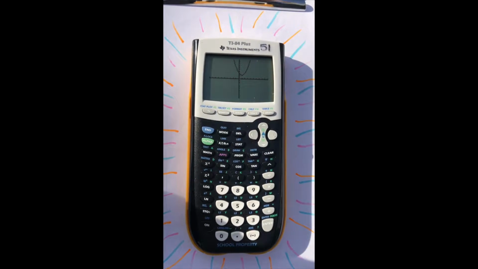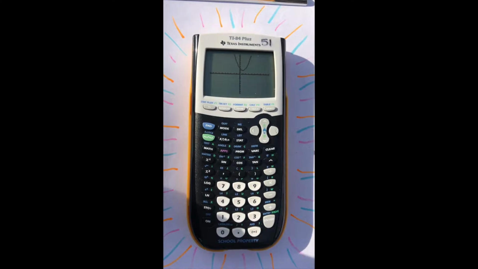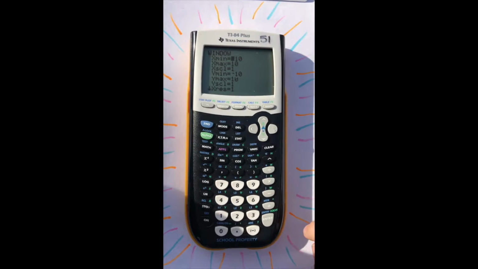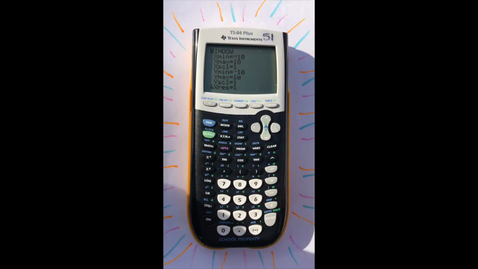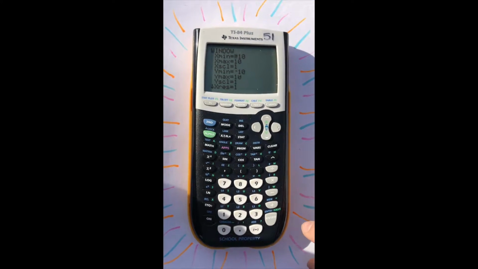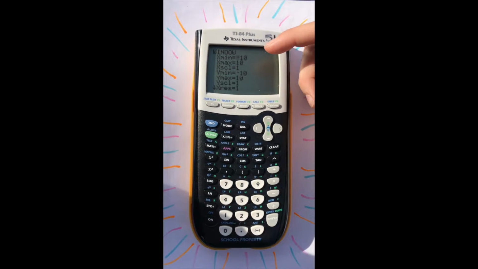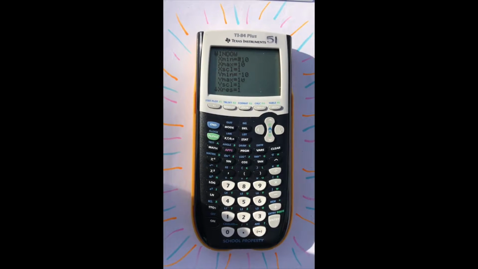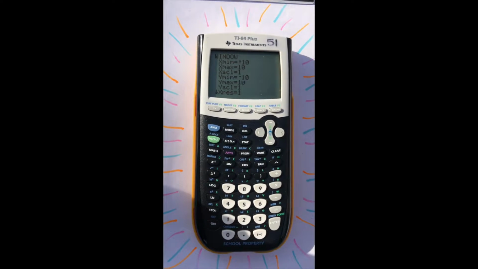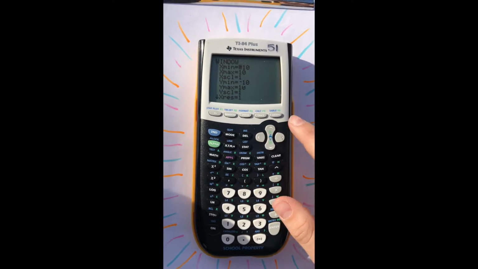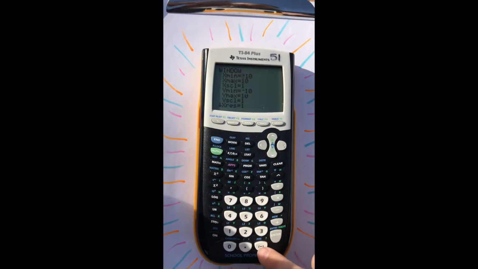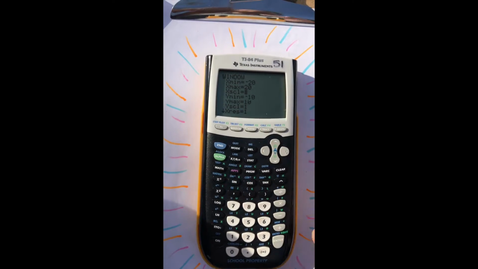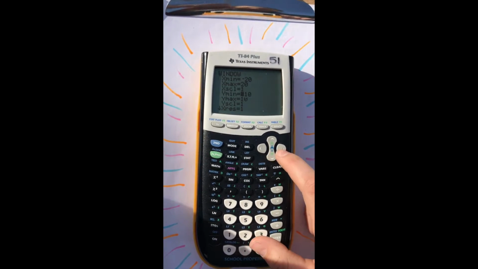If you aren't happy with your parabola because you can't see the entirety of it, you want to hit window. And once you get to the window option, you're going to want to make your x min, x max, y min, and y max bigger so you can see more of it. So I'm going to go ahead and change from -10 to -20 to 20, and I'm not going to mess with that because, to be honest, I have no idea what that means.